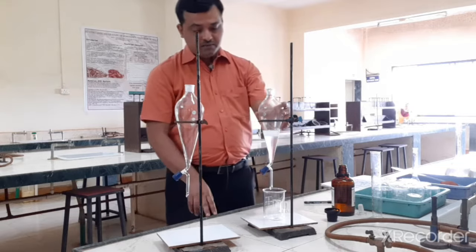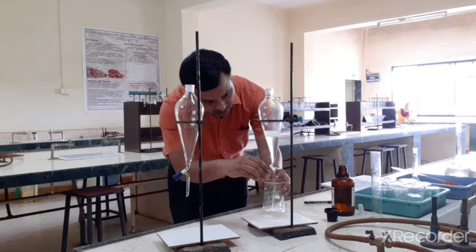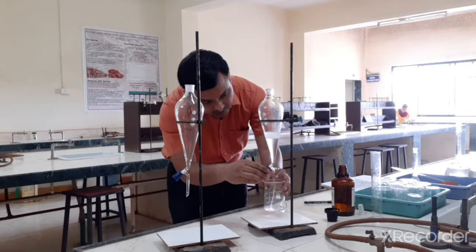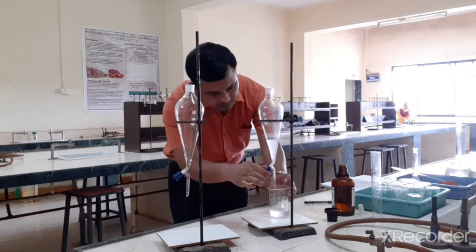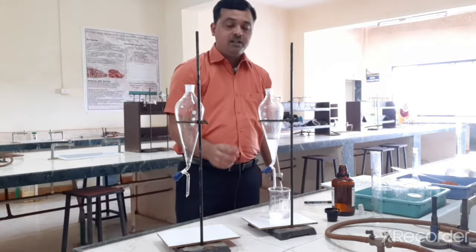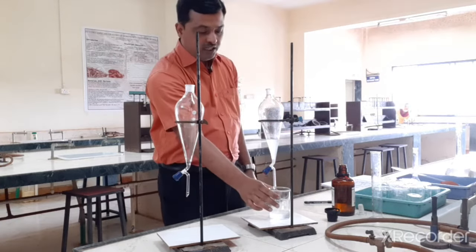Okay, so what I am going to do now, I am carefully separating the bottom layer of chloroform. So this is my first batch of extraction. So here what we have done, we have isolated the maximum amount of trimethoprim into a chloroform layer.